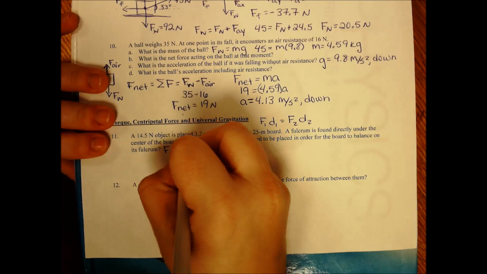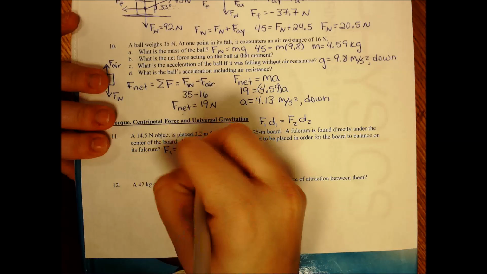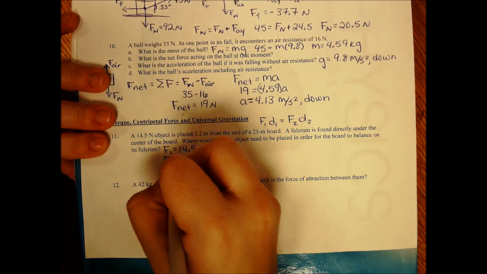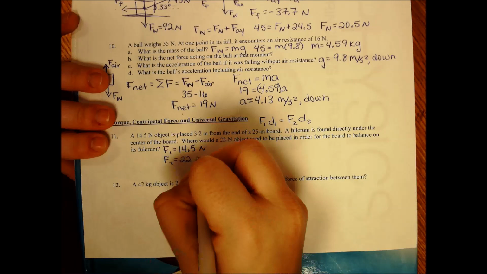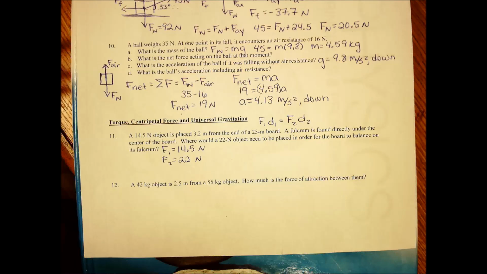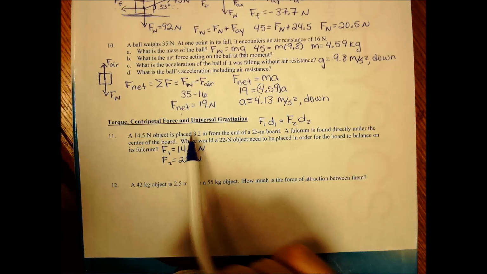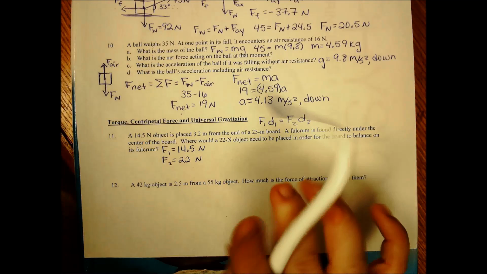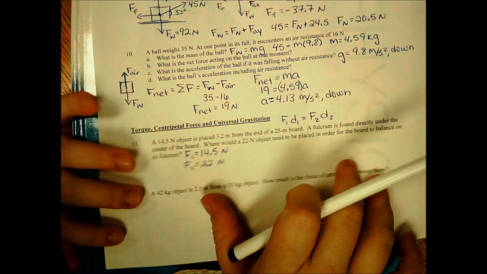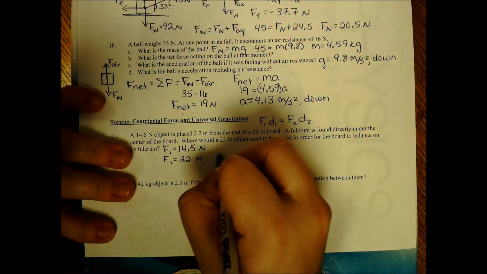F1 is 14.5 newtons, F2 is 22 newtons, and at first glance, it's like, oh, well, they gave you D1, so you just have to find D2. They did not give you D1. They are trying to trick you. Look at what they're telling you.